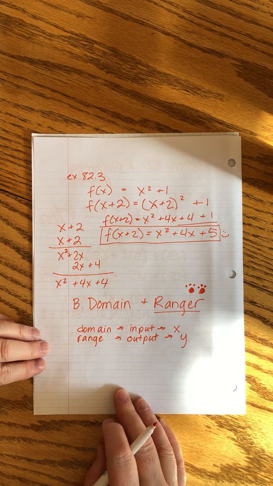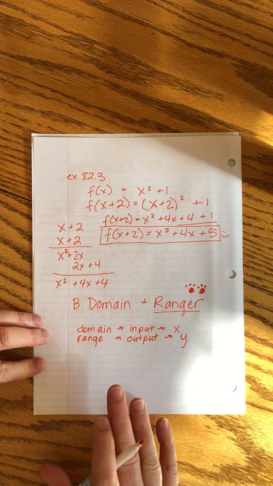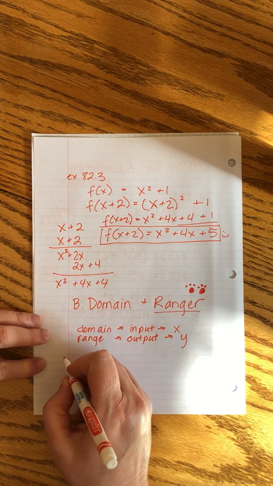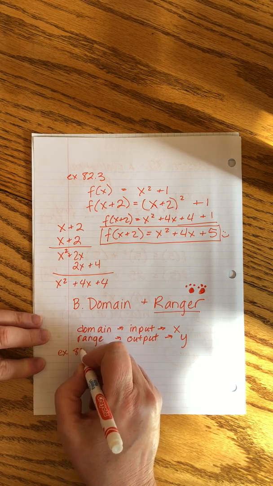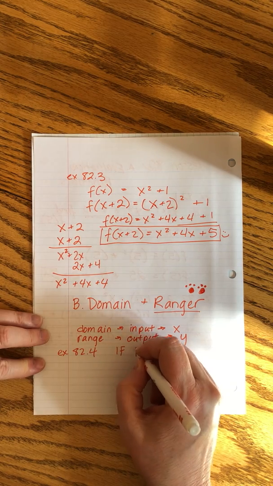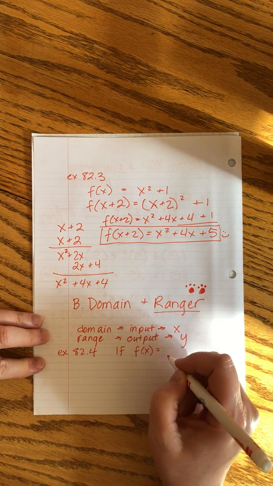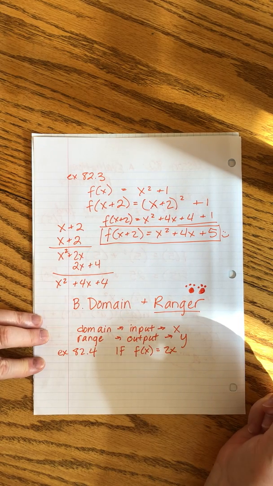This lesson is kind of confusing and obscure. Don't think about it too hard. Yes, Micah, I do mean you. Don't overstress yourself on trying to make this make sense. Just kind of float along with it. If f of x equals 2x, we're supposed to find the domain and range.